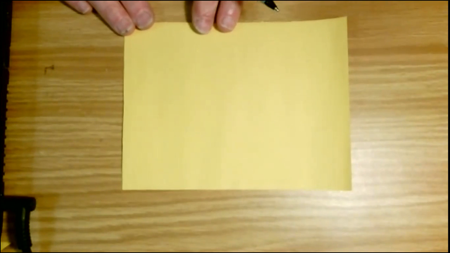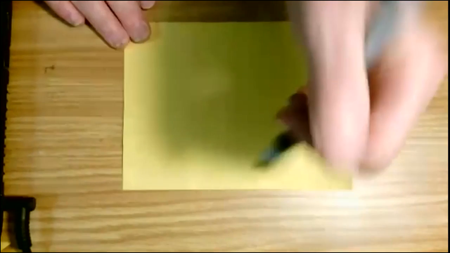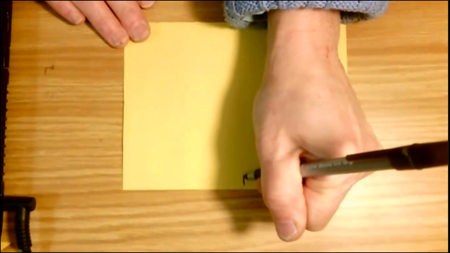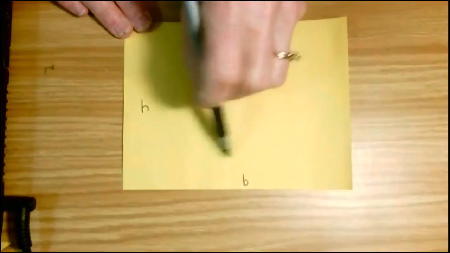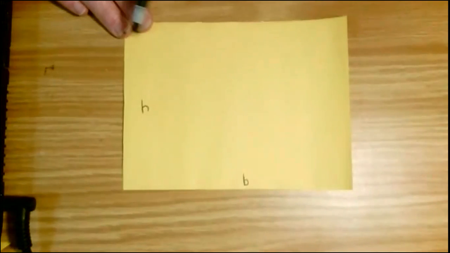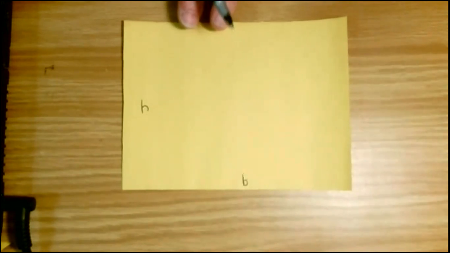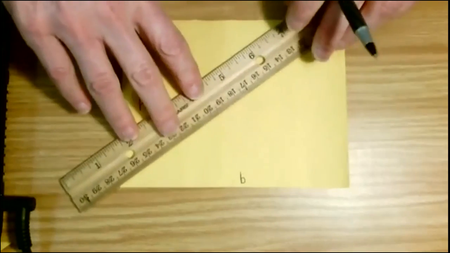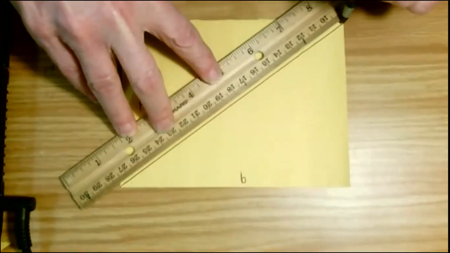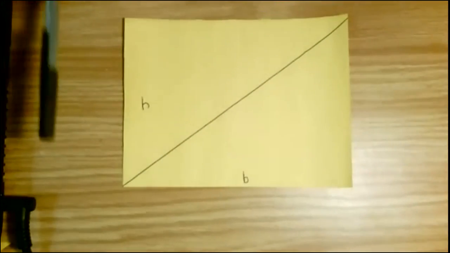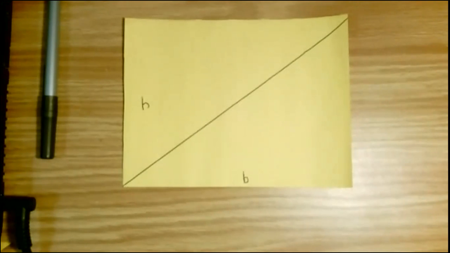To begin with, we have a rectangle here. If you remember, the area formula for a rectangle is base times height. That's also the formula for a parallelogram. If you need to go back to the first video and watch that, you're welcome to do that to see how we derive that equation. Now, with the triangles, I'd like to first take a ruler and make a diagonal completely across the center of my rectangle.